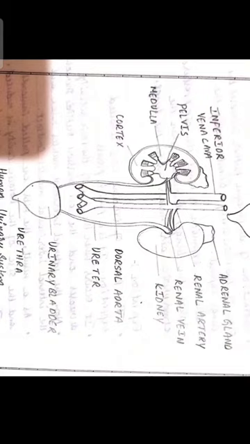The kidney is surrounded by three different layers. The outer layer is called renal fascia, the middle layer is called renal fat, and the innermost layer is called the fibrous capsule. The concave shape of the kidney is called the hilum. In the hilum, three different structures arise. The first one is the renal artery, through which the blood enters the kidney.